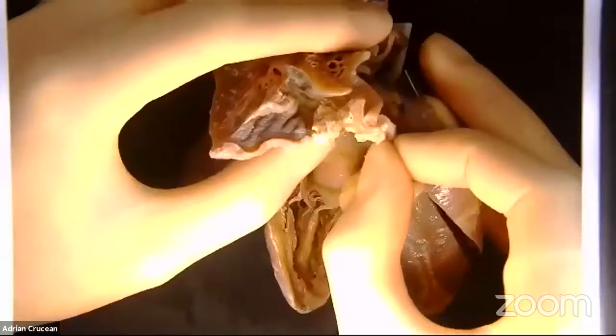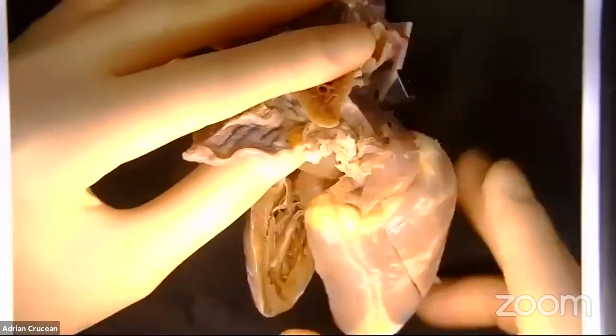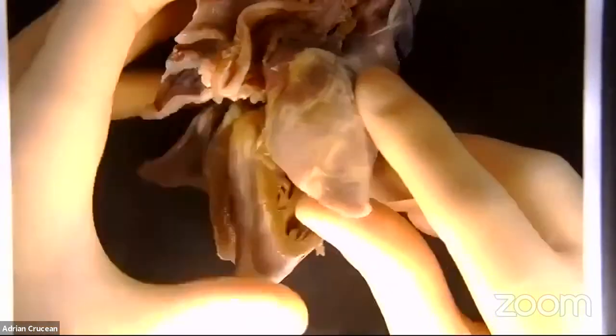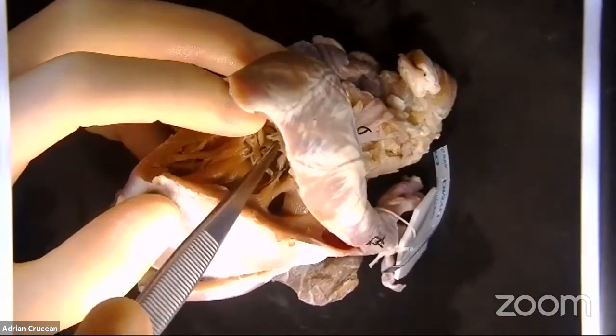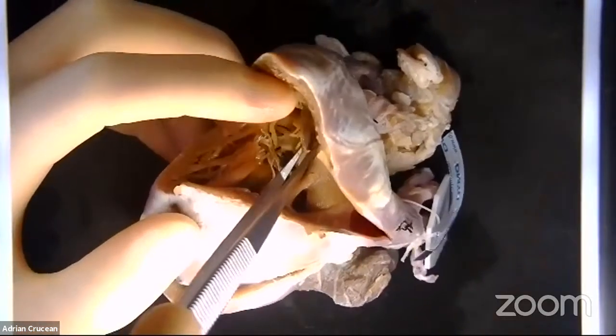So if I can show it to you now, let me put it again, this is the right ventricle, yeah? Here, with the tricuspid, here. And you can see the patch, it's here, yeah? This is the patch, this is the tricuspid valve.